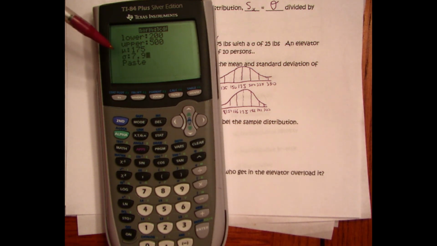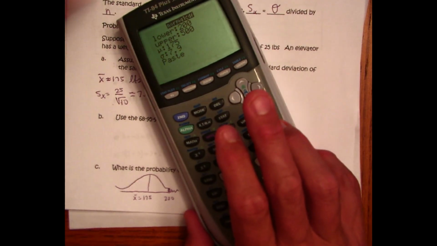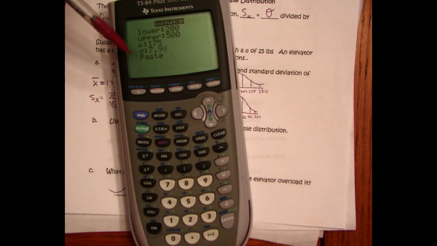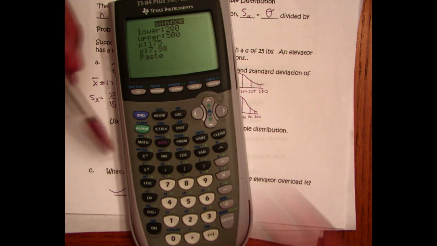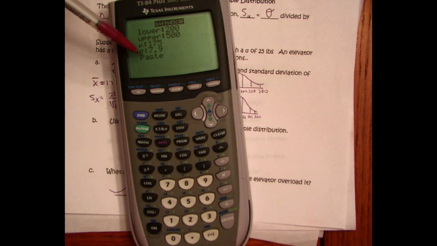You're right, it does. However, in our distribution we have X bar and S. So this will still work, even though this is using what we consider to be parameters, when in fact we're using what we consider to be statistics. Mu and sigma are what we call parameters, and X bar and S are statistics.